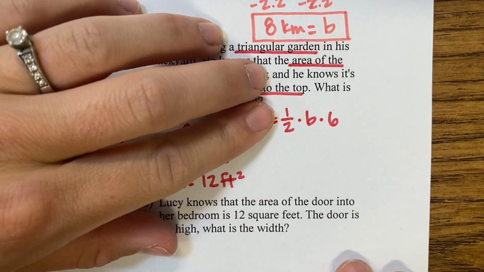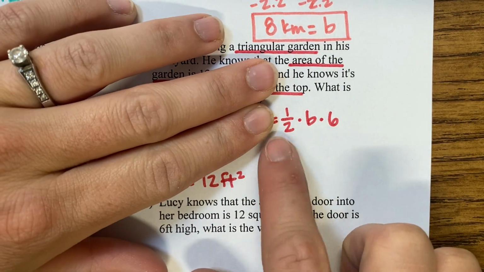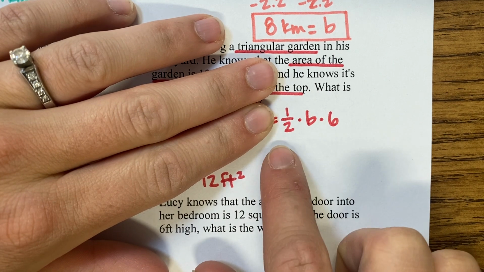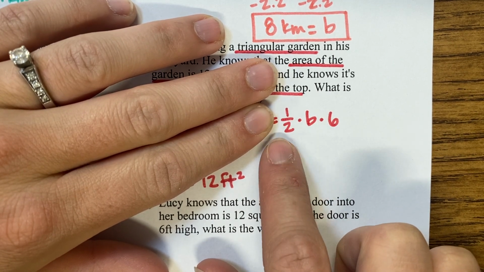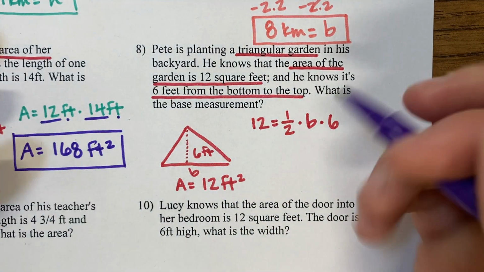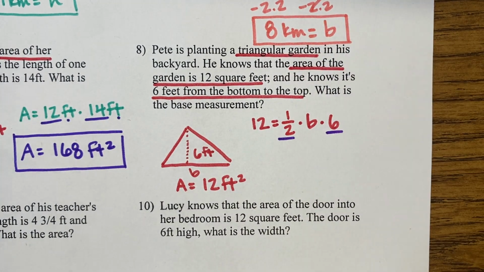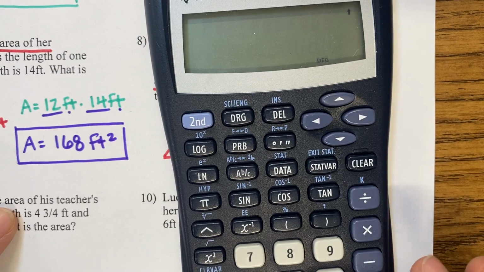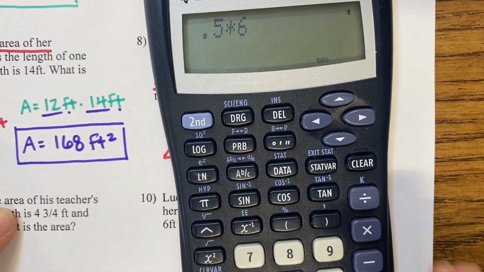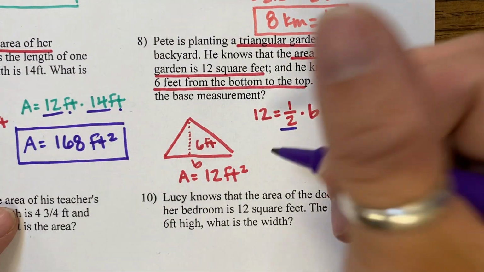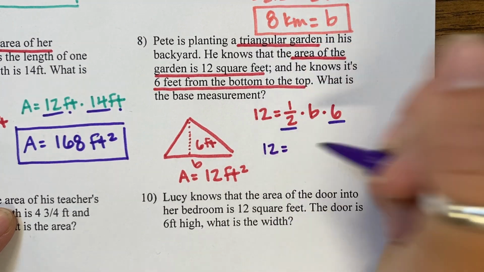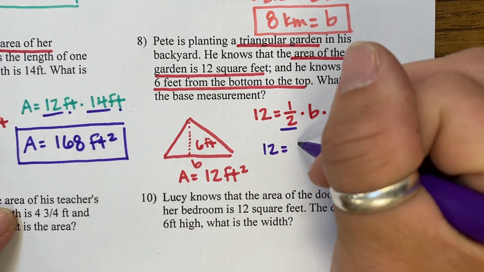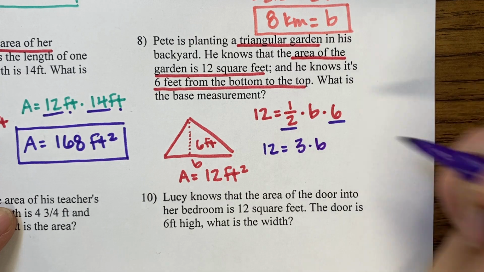Okay, well, let's look at our side with our B. Are there any two things we can combine first? Yes, we can multiply 1/2 times 6. So 0.5 times 6, or 6 divided by 2, is 3. So I get 12 equals 3 times B.